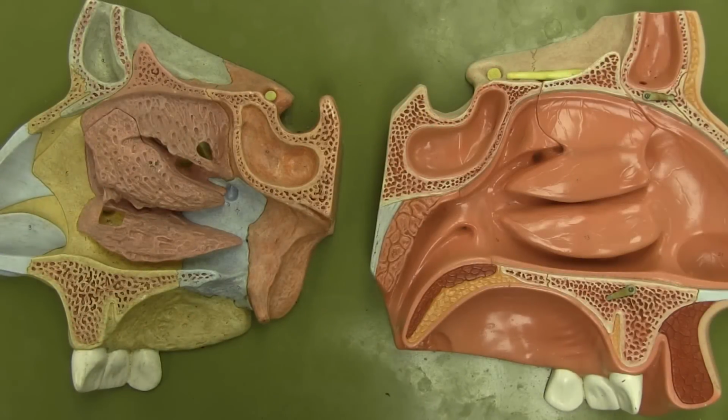Hey guys, we wanted to review some of the structures of the nasopharynx. Brendan talked a lot about them with the gross specimen in another video, but we thought it might be helpful to go through them again with a model, just because you can see things a little bit more clearly in the model than you can in the gross specimen. So to do that, we are going to use what I like to call the book nose.